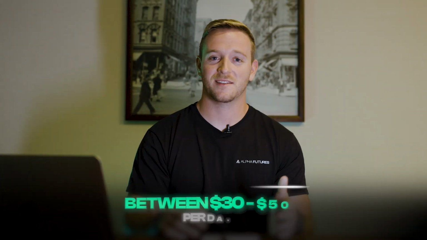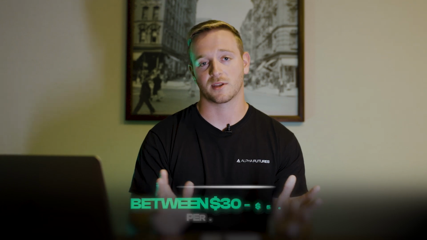So I would say keep your risk on those small accounts between 3 to 5%, which just for those of you that are wondering how much that is, would be between $30 and $50 per day. I do think this is a pretty good place to start. Again, whether you're trading options contracts, shares, and then as you start to grow the account, you will get access to be able to trade some micro futures contracts.